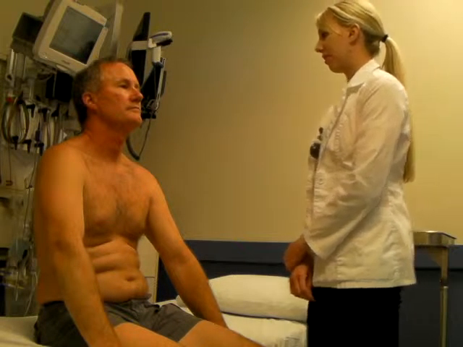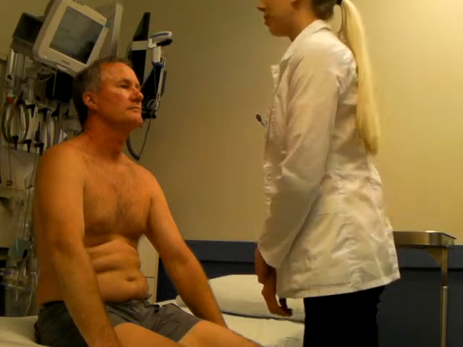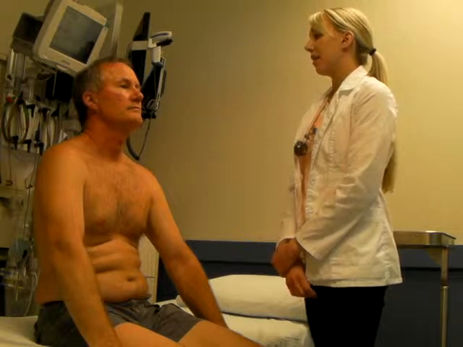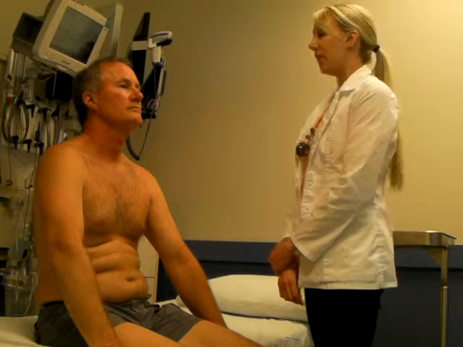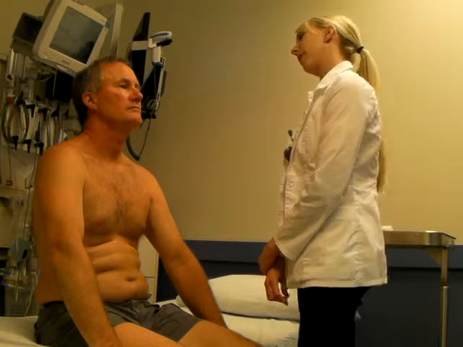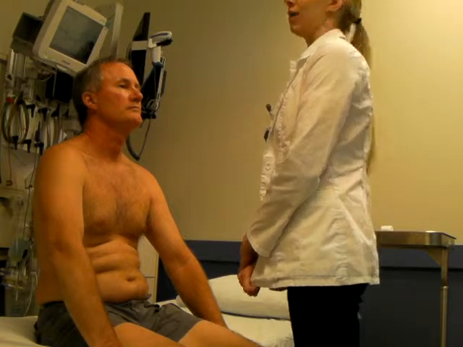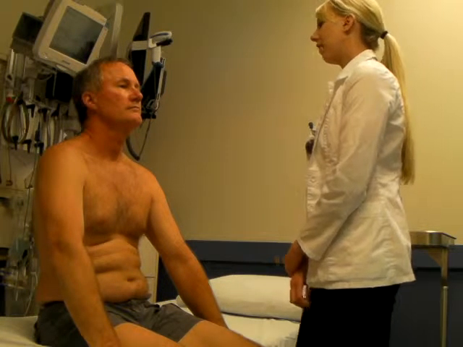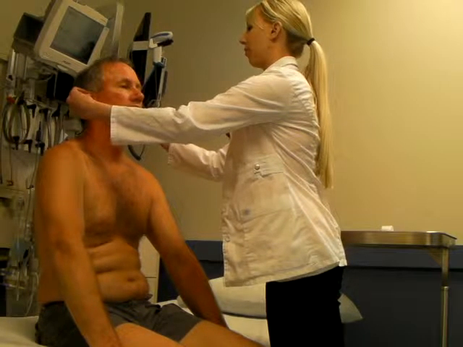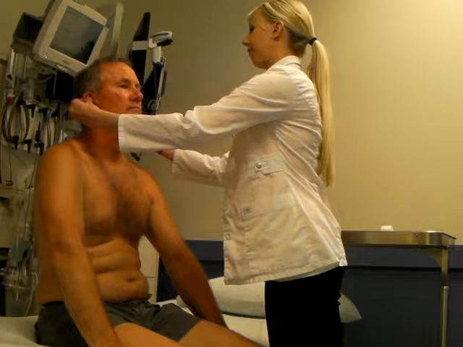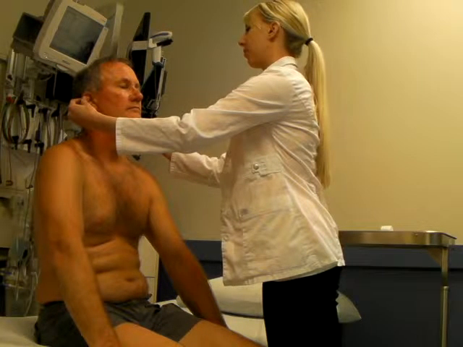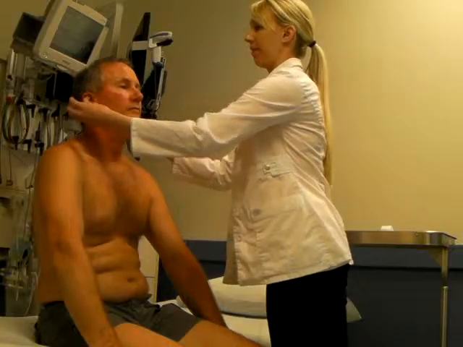Next, I am going to move on to the ears. I am first going to inspect the ears, noting their alignment and placement on the head. Then I am going to inspect the ears for any nodules, lesions, masses, or rashes that may be present. Then I am going to palpate the auricle, noting any tenderness or nodules present. Any tenderness with this? No.